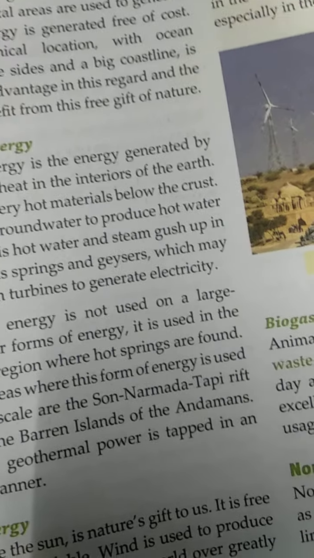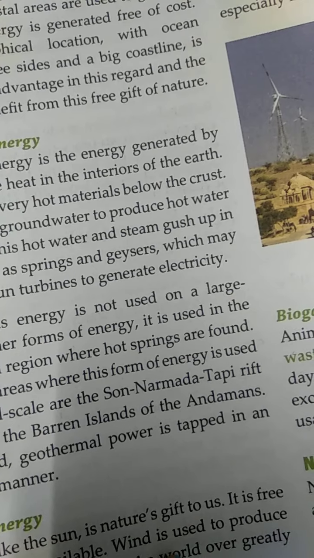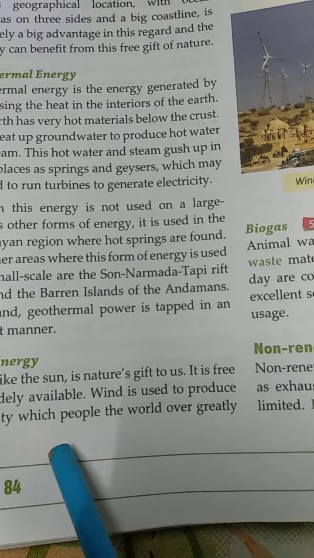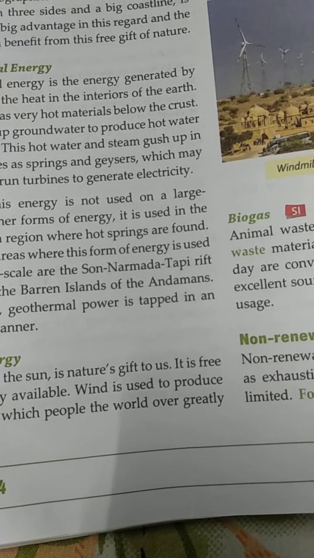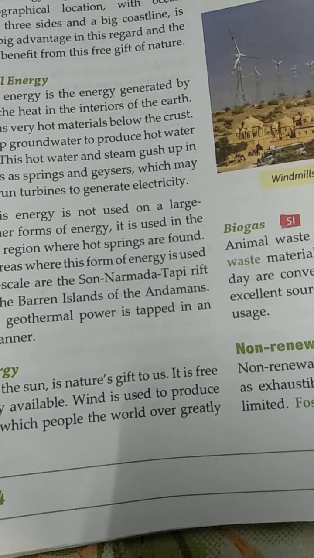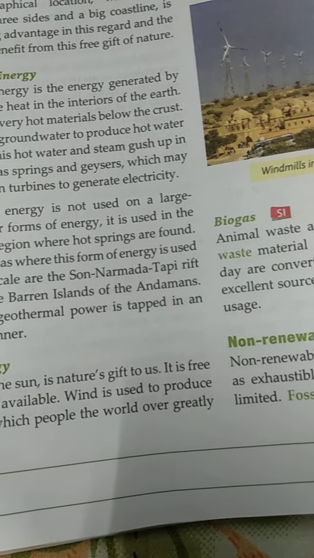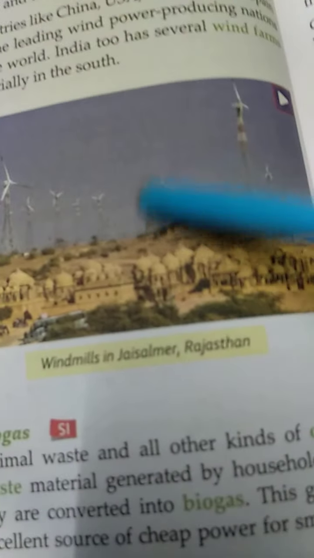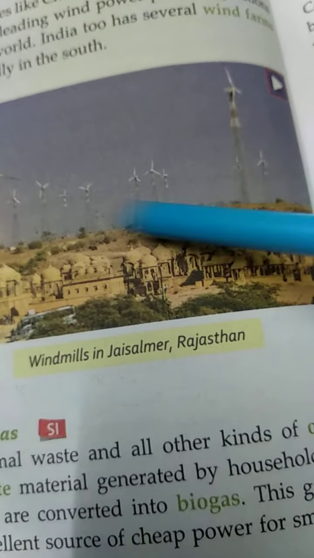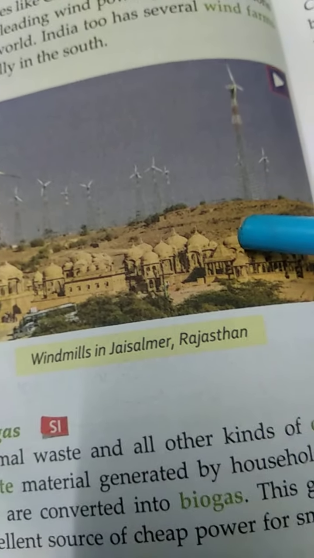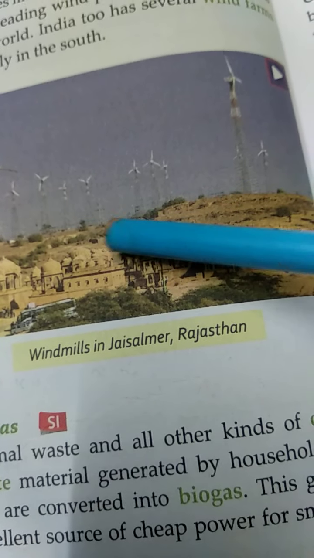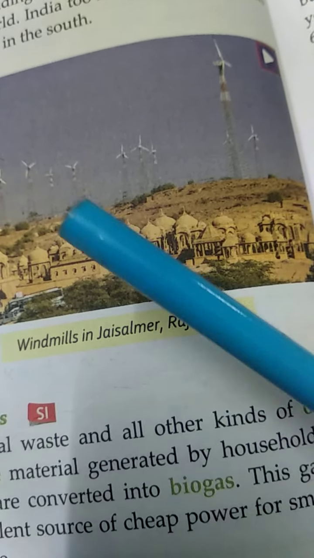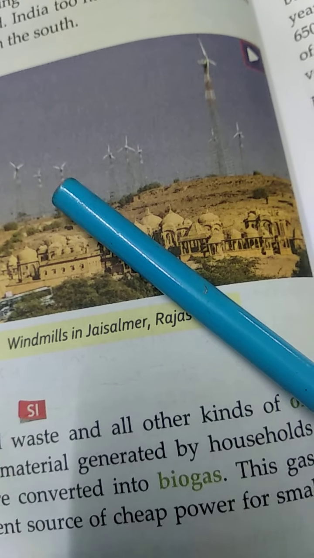Next is wind energy. Wind, like the sun, is a natural gift to us. It is free and widely available. Wind is used to produce electricity, which people around the world greatly depend on. When the wind blows, it turns big blades, like this type of blades. They turn as windmills, which are attached to turbines, which are connected to generators, which convert the wind energy into electrical energy.